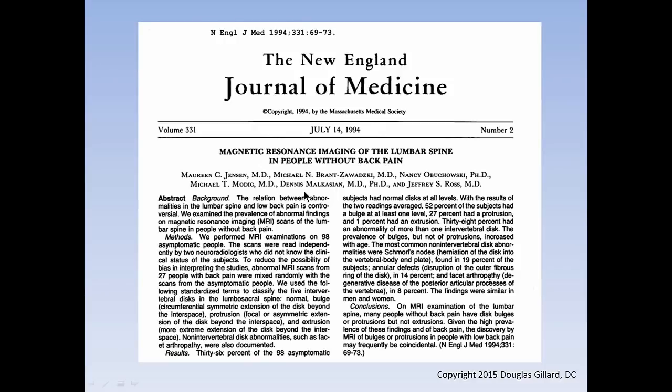This is the famous Jensen study. There's a lot more since this. I always put this in here because this is the New England Journal of Medicine. This is the granddaddy, probably one of the best peer-reviewed journals around. And like I said, there are other bigger studies, but Jensen was the first.